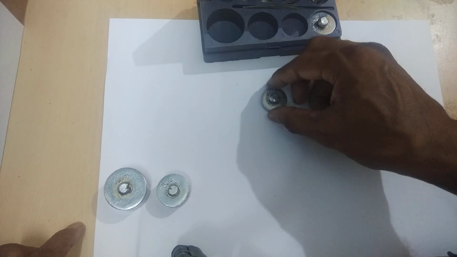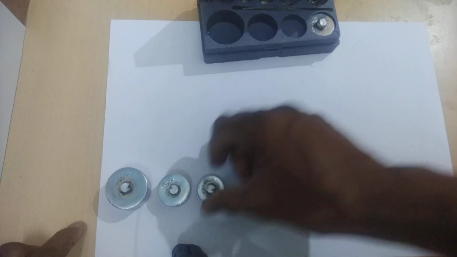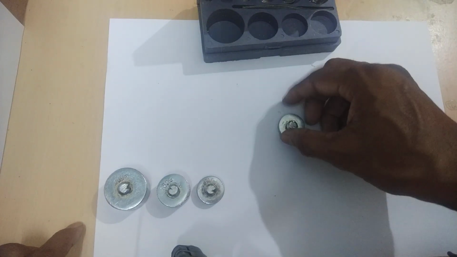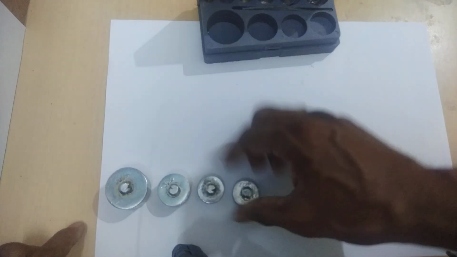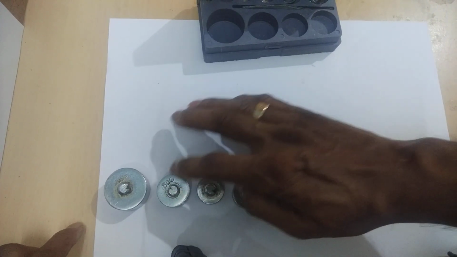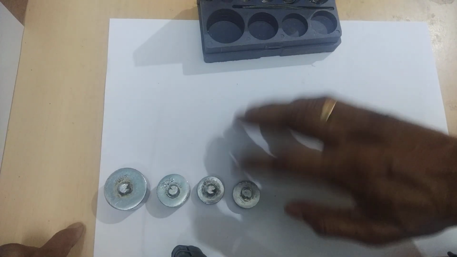This one is, you see very clearly, 20 gm means gram, it is 20 gram, right? And here also you see this one is also 20 gram. Can you see? That means this one is 100 gram, 50 gram, 20 gram, 20 gram.